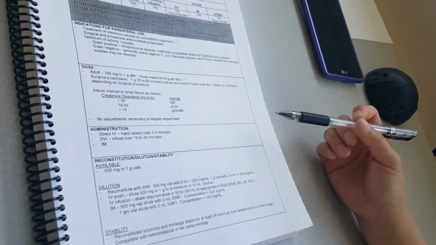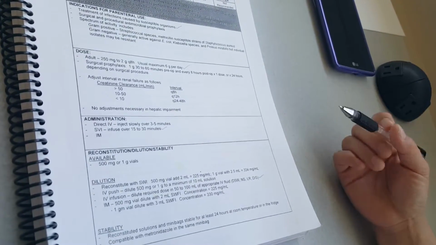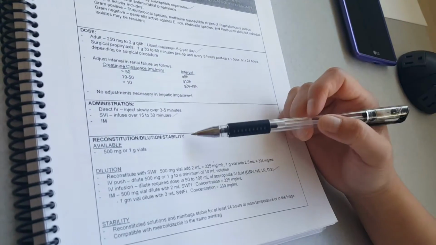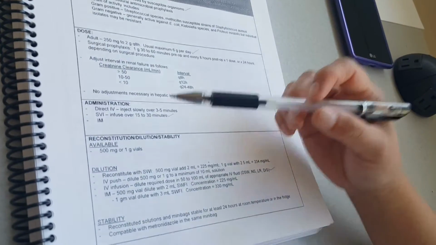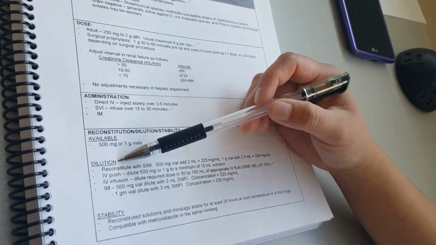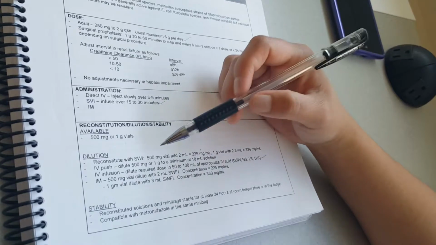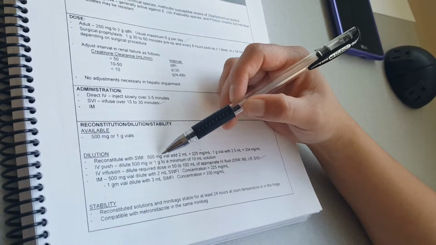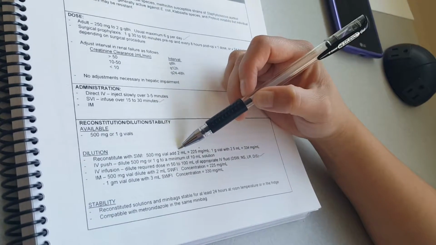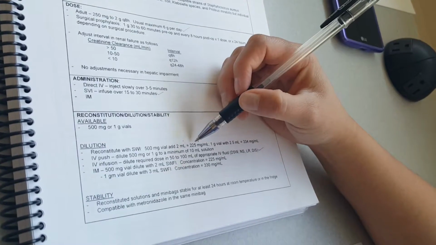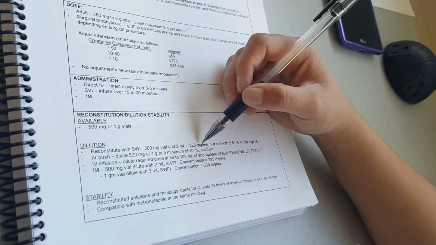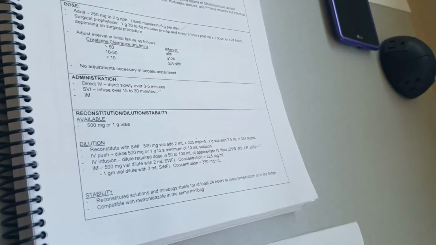Okay, so your medication is cefazolin. This medication needs reconstitution, so you need to consult a monograph and see under reconstitution, there's an instruction: to reconstitute with sterile water for injection. If your available dose is a 500 milligram vial, you need to add 2 ml for a final concentration of 225 milligrams per ml.